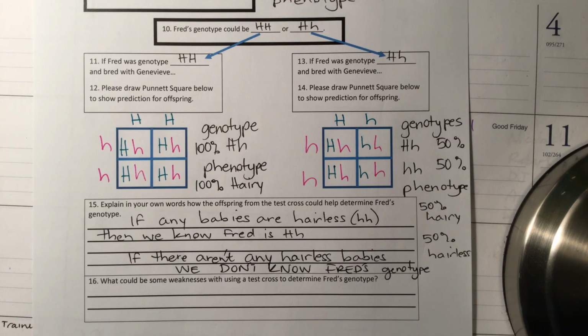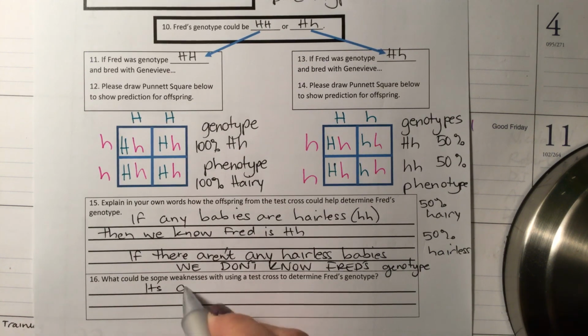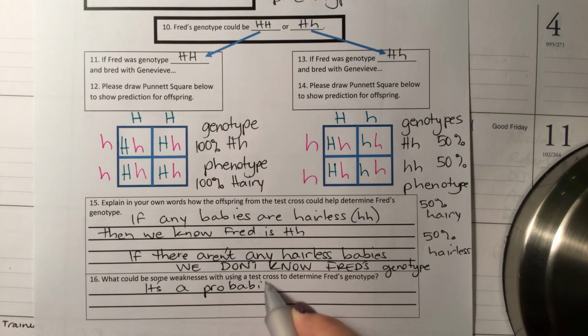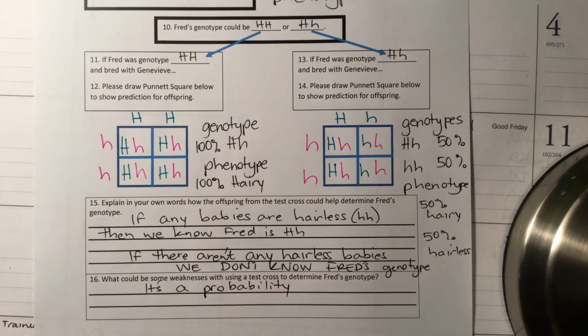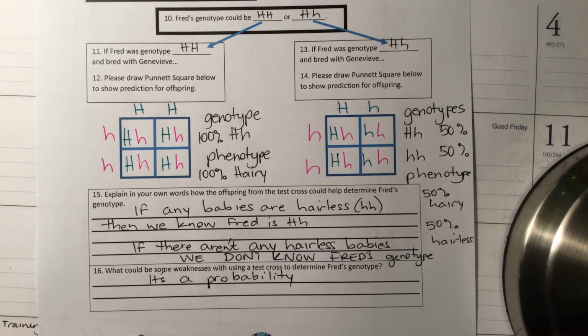You know, we could do a 23andMe with him, whatever. What could be some weaknesses with using a test cross to determine Fred's genotype? Because it's a probability, they could have a bunch of babies that are hairy. And we still don't know. All right, that's it. I hope it worked.